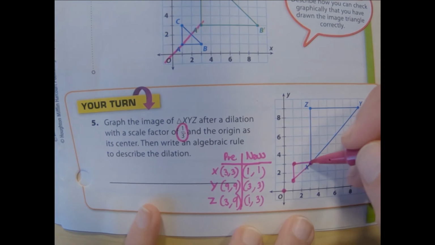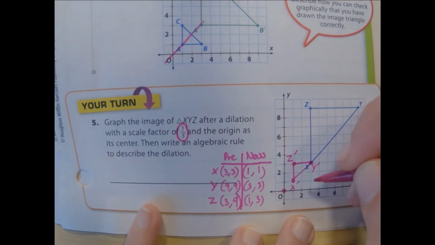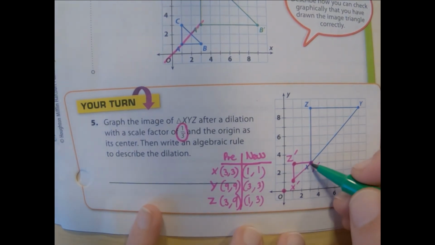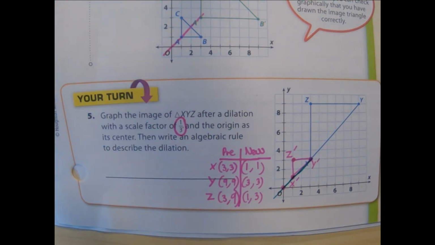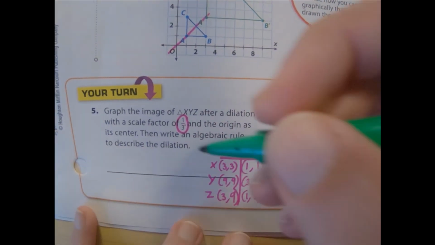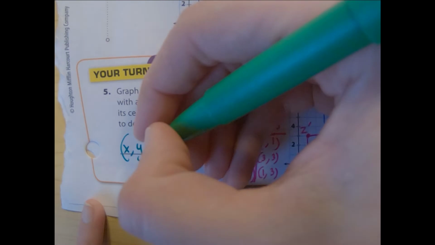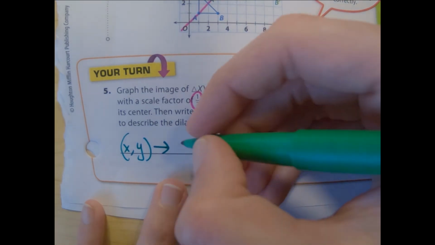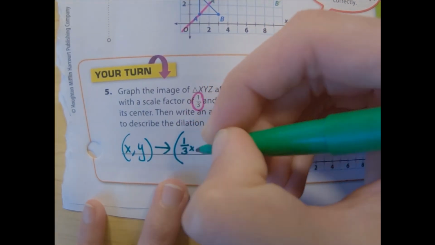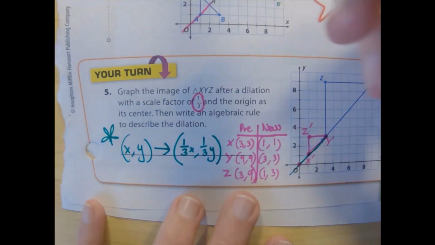Now these have a point that actually does intersect. It is point Y prime with X. Here we have Z prime, and here we have X prime. And they do intersect, okay, at the center there. So they are a dilation of one another. Now the algebraic rule that I would want to use is that original X and Y would now become, and we always want to start them out this way, the original X and Y would now become 1/3 of what the original X was and 1/3 of what the original Y was. This is our rule.